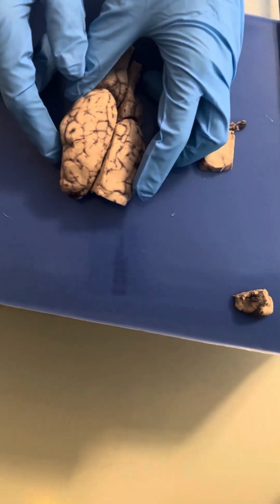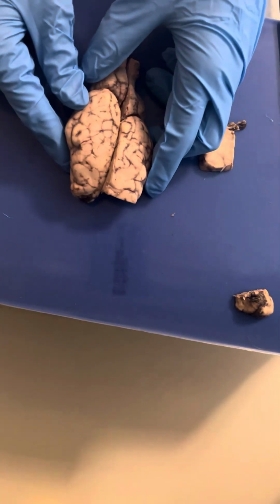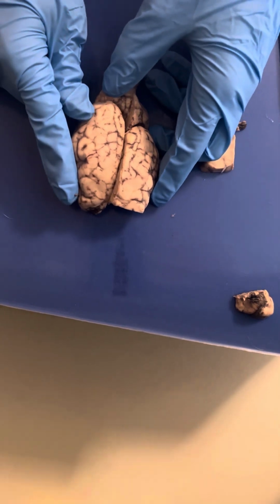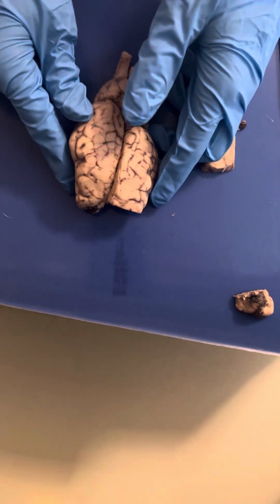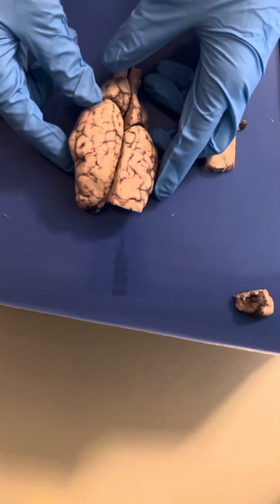Hello, this is Allison Demars, and today I'm going to be going over my sheep brain dissection for Anatomy and Physiology 220 online lab. So looking at the brain as a whole, we're going to start on the outside.